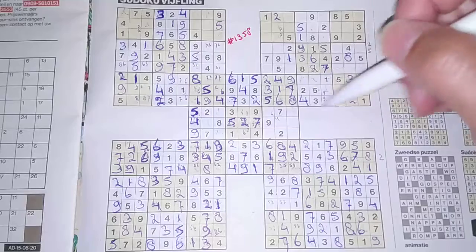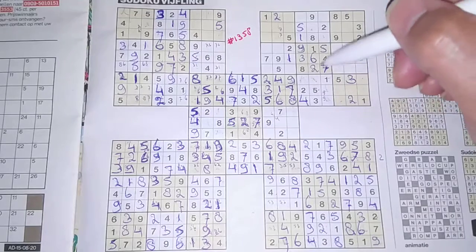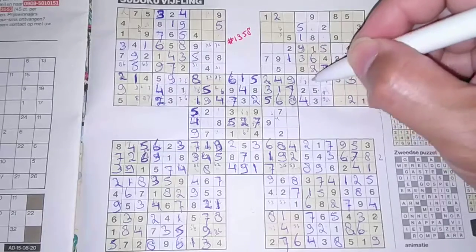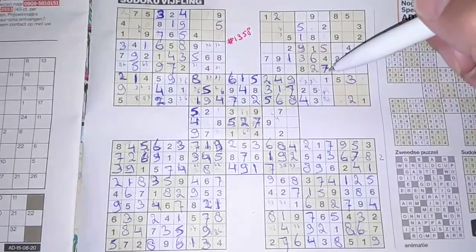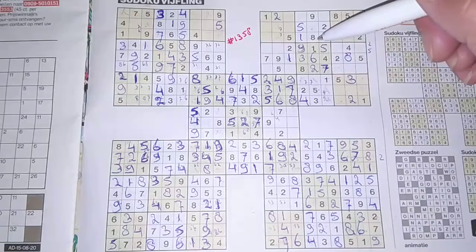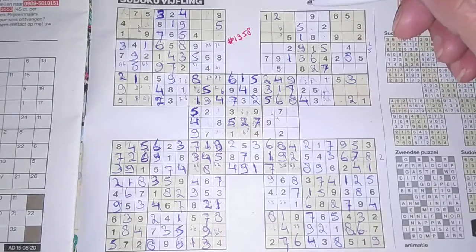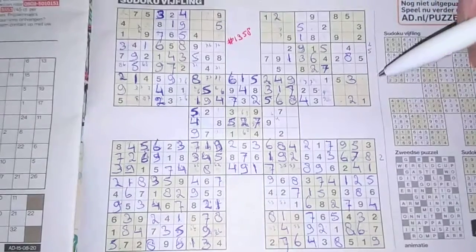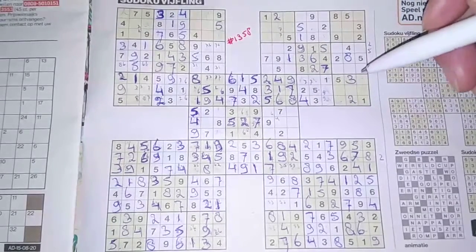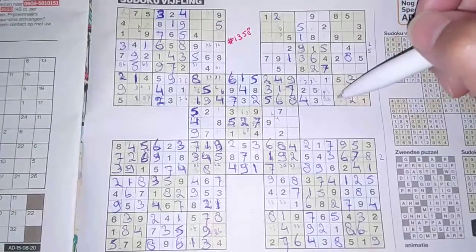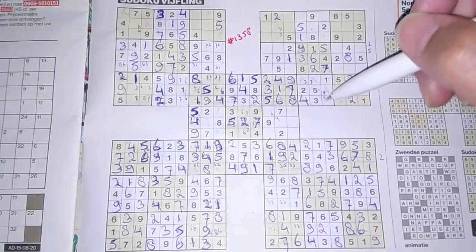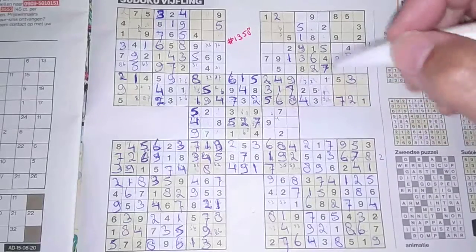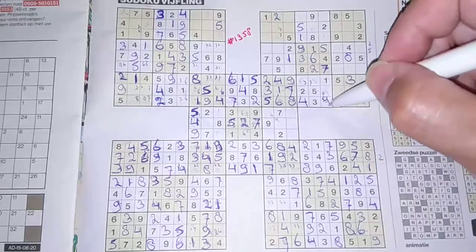One of the missing numbers here in this big square is the 7. We have a 7 now, so no 7 in these 2 boxes. So the 7 could be here or could be there. 7, 1, 7, and the 6. Alright, we have a 7 here. Almost 1 hour. 2 boxes left. The 9 and the 7 are missing. We have a 7 here, no 7 there. 7 should be here, and the 9 goes there.